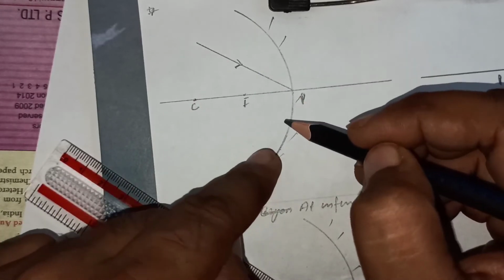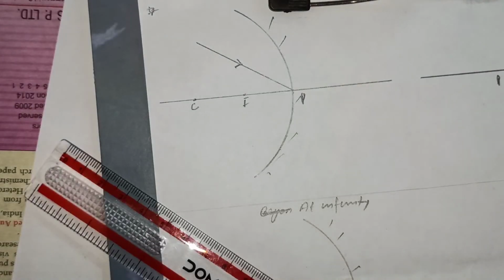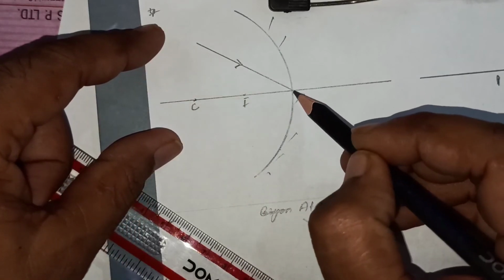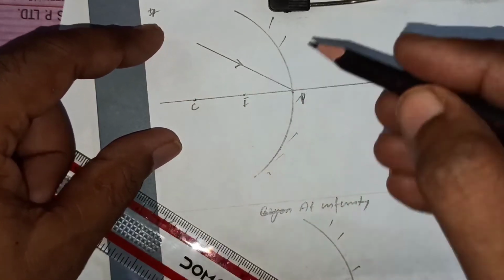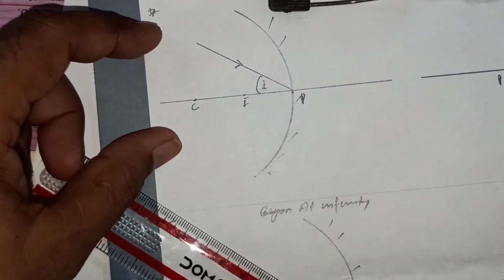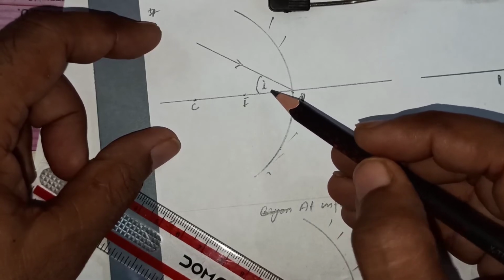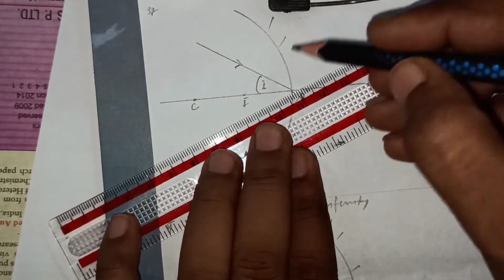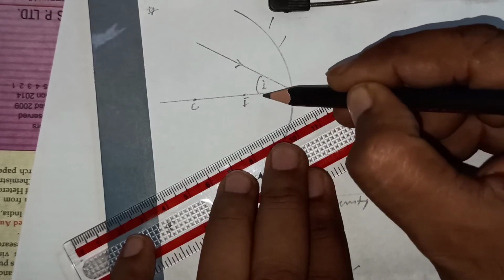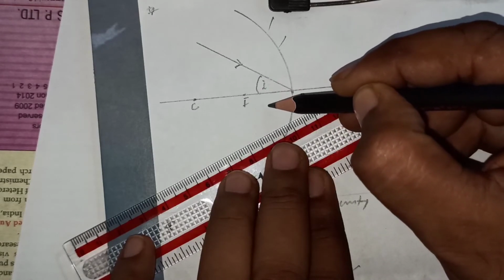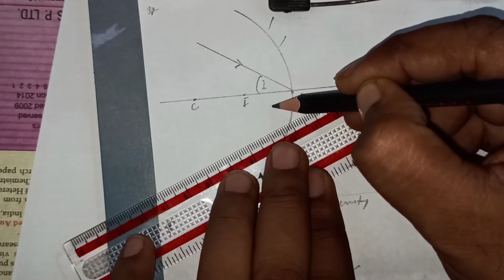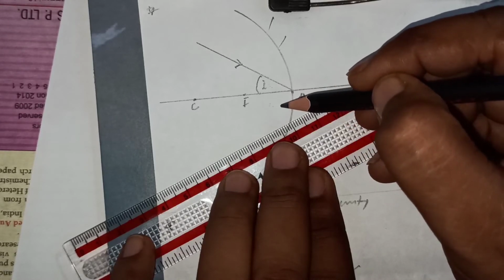Any point on the mirror joined with C is perpendicular, right? Because the radius is perpendicular to the circle. Keep it in mind, this is mathematics, geometry. So the angle between the incident ray and this CP line, which is perpendicular at P, becomes the angle of incidence. With the help of a protractor, you can make the angle of reflection at P along this CP line on the other side. If this is 30, make a 30 angle on the other side also. If this is 40, make 40. If this is 50, make 50. Why? Because according to the law of reflection, I is equal to R.